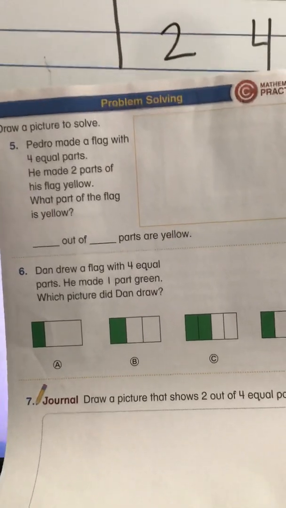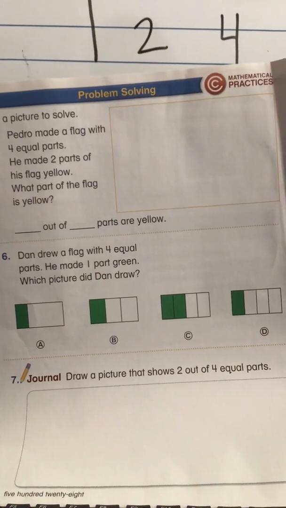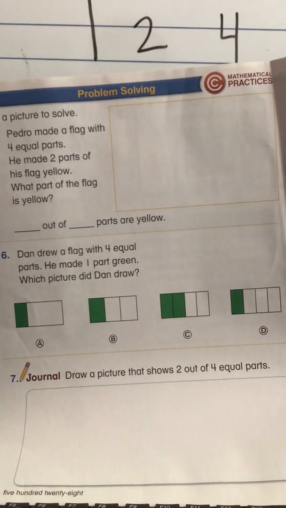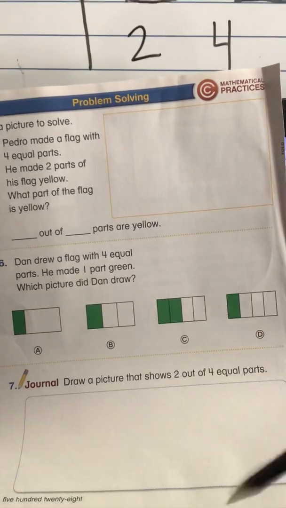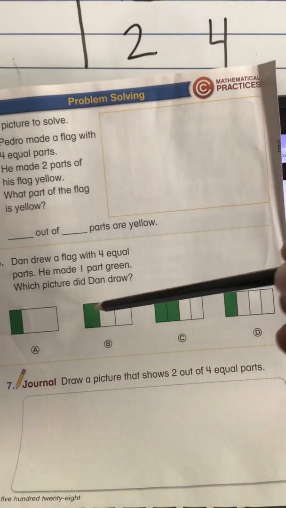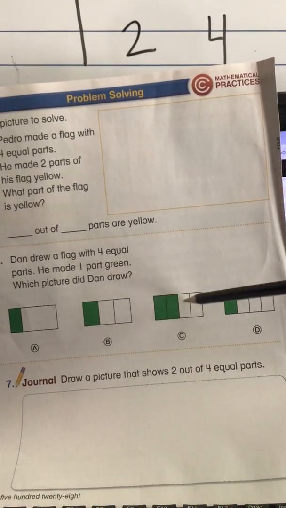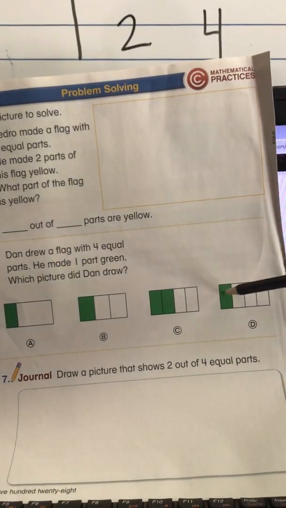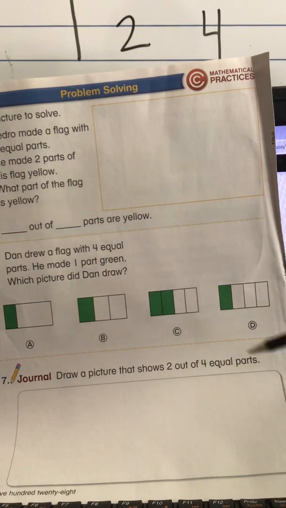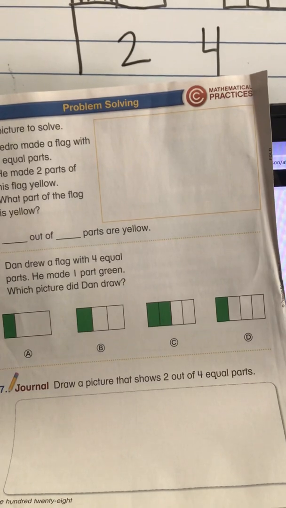Dan drew a flag with 4 equal parts. He made 1 part green. Which picture did Dan draw? So we need 4 equal parts and only 1 of them is green. So this one does not have 4 parts, can't be that. This one does not have 4 parts. This one does have 4 parts, but 2 of them are green, not 1. This one has 4 parts and 1 is green. You should be filling in letter D. It has 4 equal parts and 1 part is green.